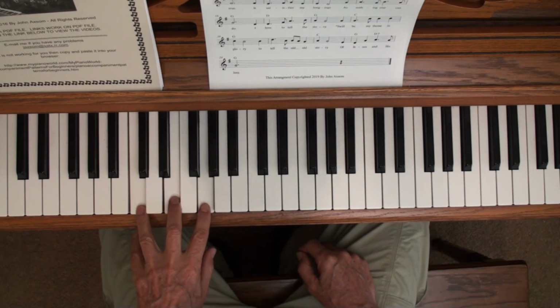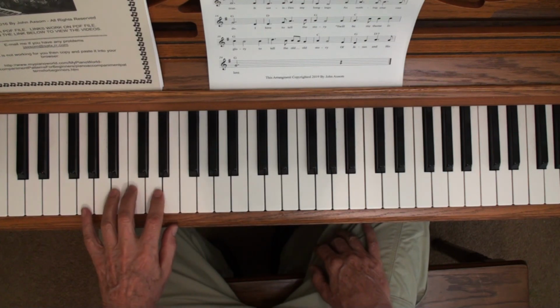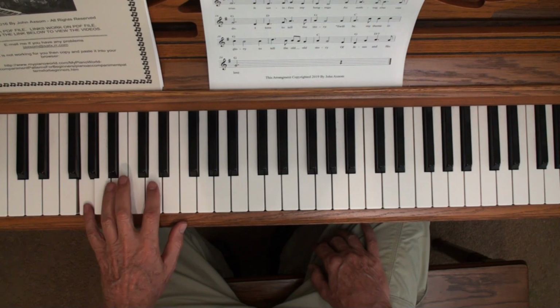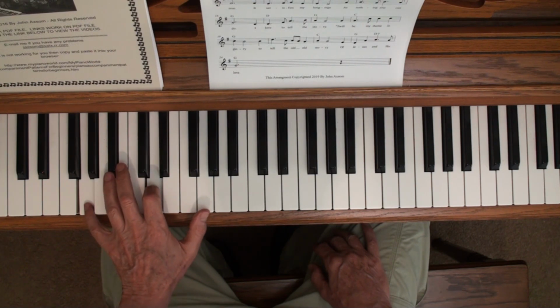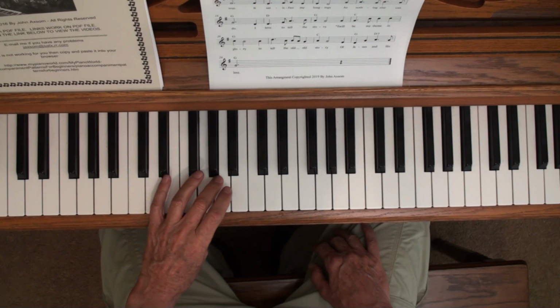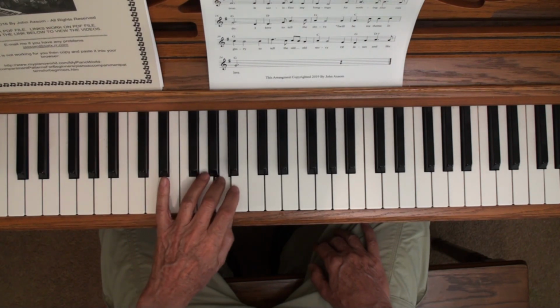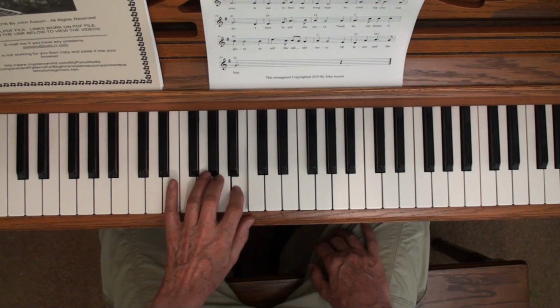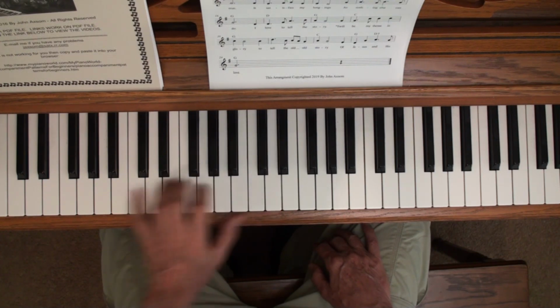So to do these runs, for example, if we use a G scale and run it, you might run it like this. You have the root, the fifth, the root again, and then come over and play the A, which is the second note of a G scale, and play the B, like that.